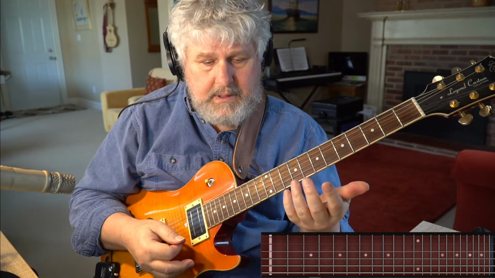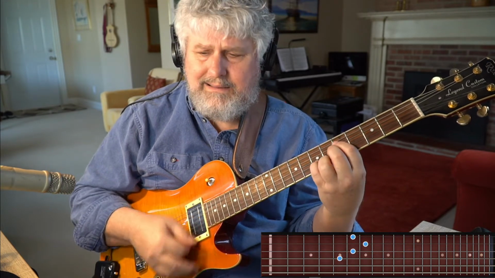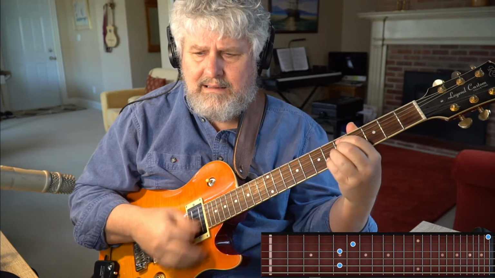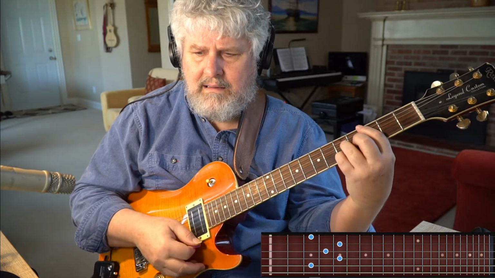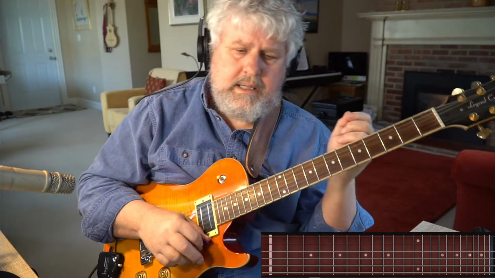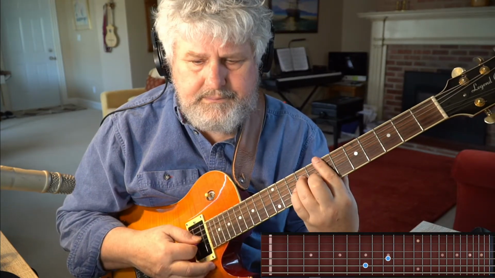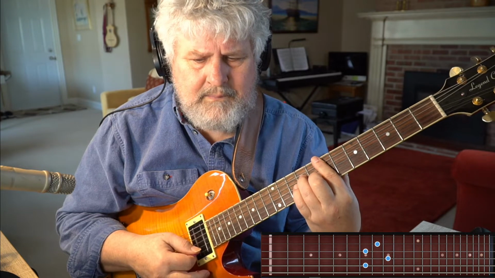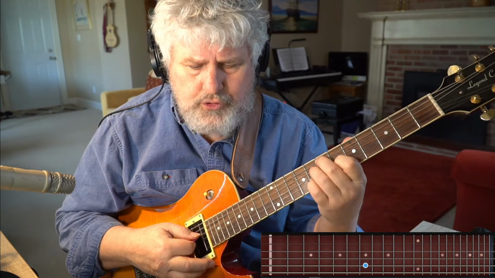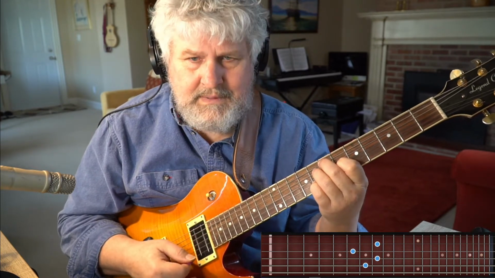Okay, so that's a really nice change. That flat 9 is lovely. And another nice deceptive cadence is the diminished with the same root. This is good.